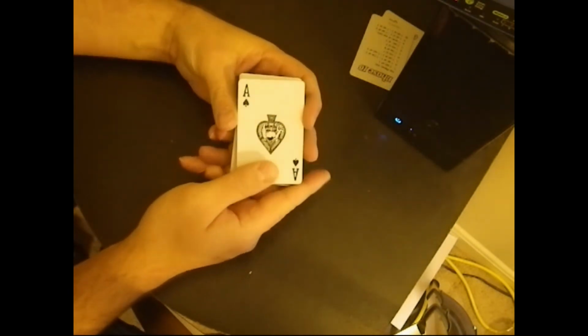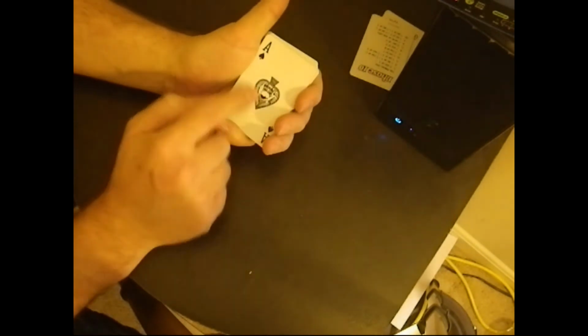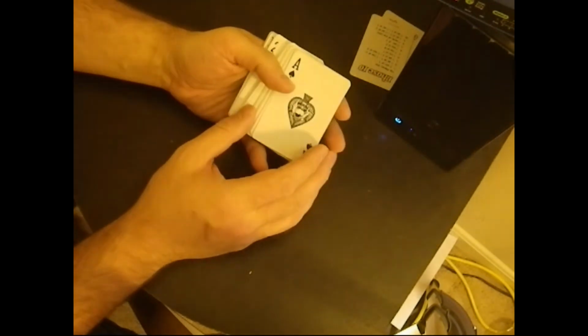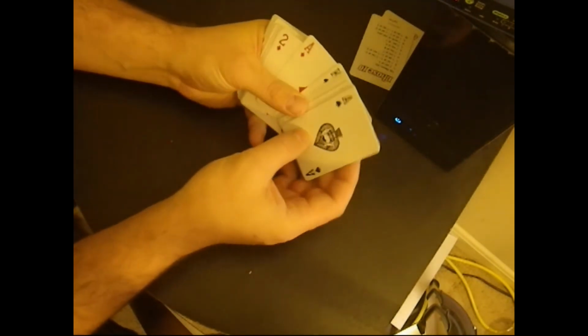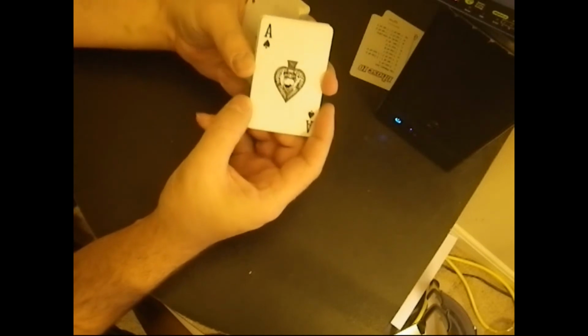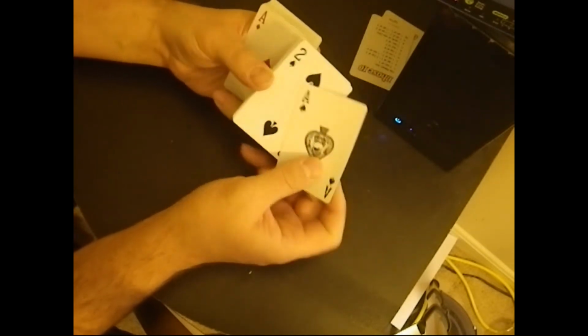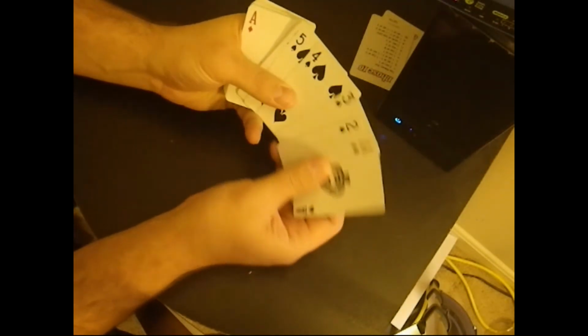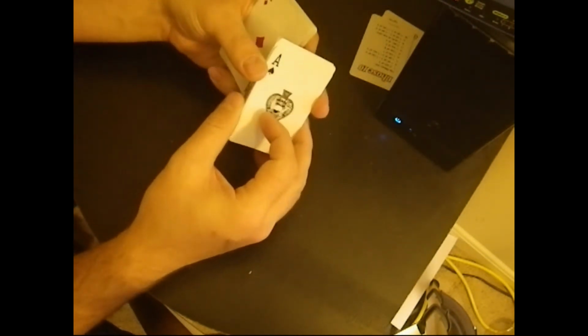A suit in a regular playing deck is the way to categorize groups of cards. Here I have one category of cards. They all have the same icon on them. This is usually called a spade. You can see that there's an ace, 2, 3, 4, and they all share the same spade icon. So we call that a spade suit.